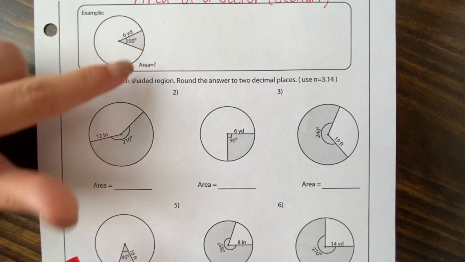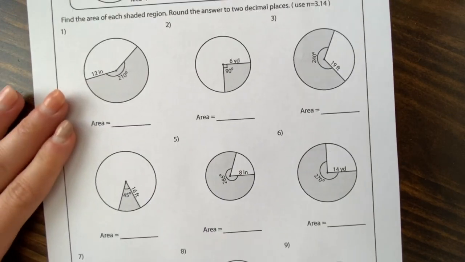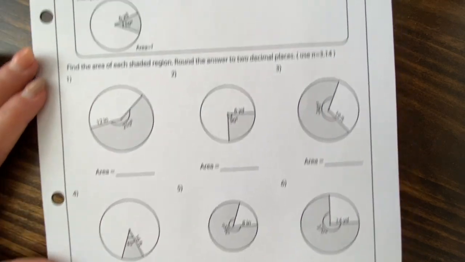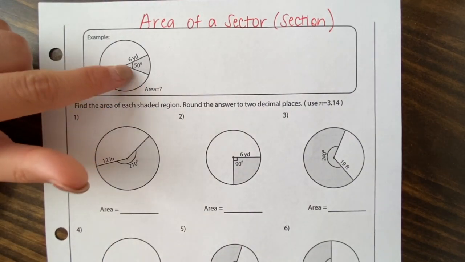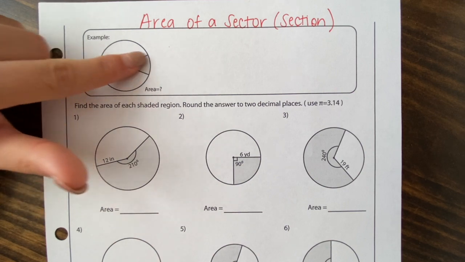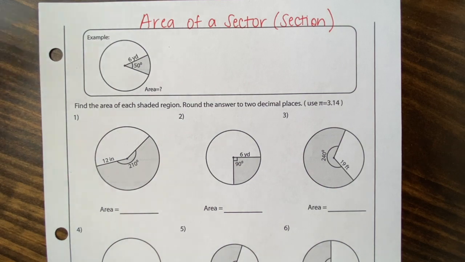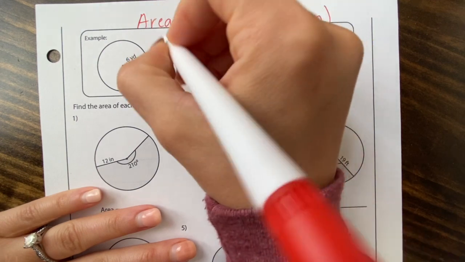The larger your angle, the more area it's going to cover, and the smaller the angle, the smaller the area. So we're going to use the same type of proportion, because the amount of area covered depends on the angle created. We are going to start with the central angle.